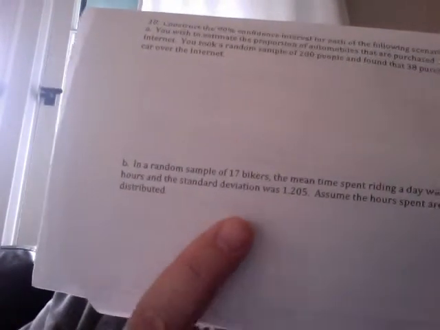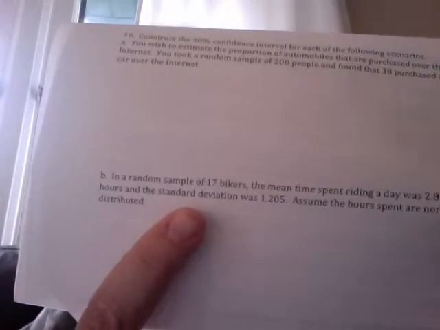This just says, it just says standard deviation. So assume it's the sample standard deviation. So in this case, you would use INVT. So on my calculator, I'll go second VARS, INVT.